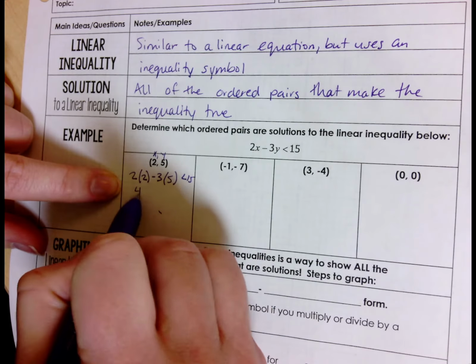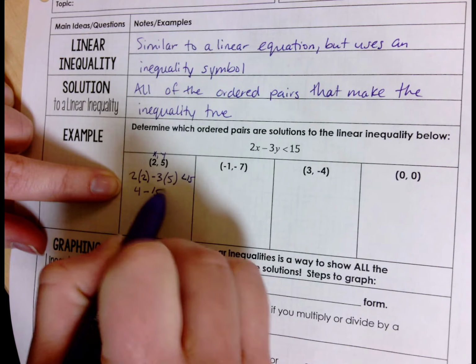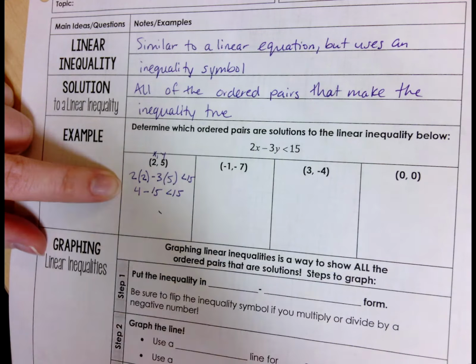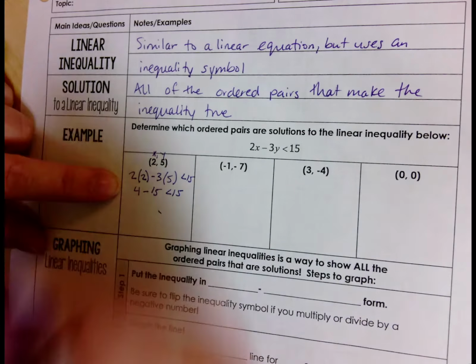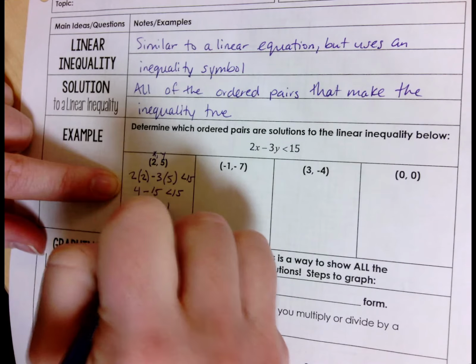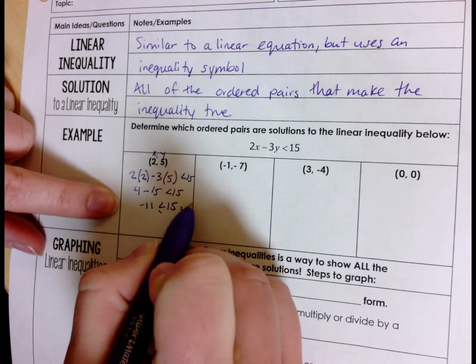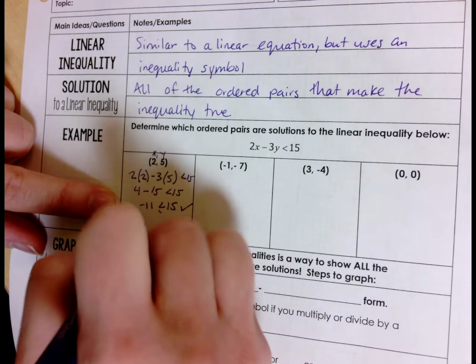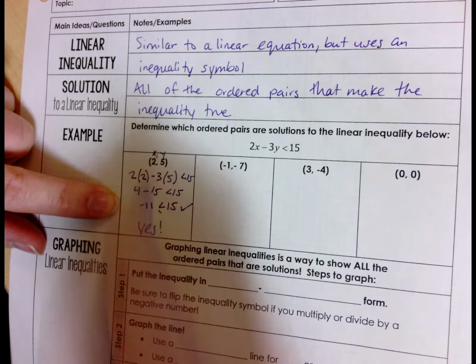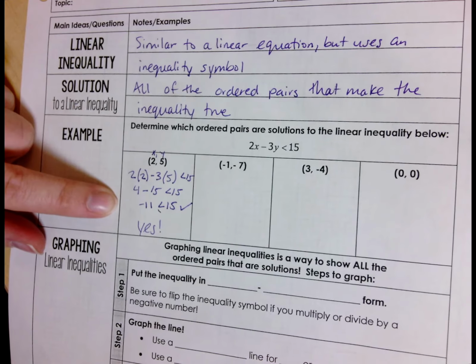So 2 times 2 is 4, 3 times 5 is 15, 4 minus 15 is negative 11, and that is less than 15. That's true. So yes, this (2, 5) is part of the solution for this inequality.